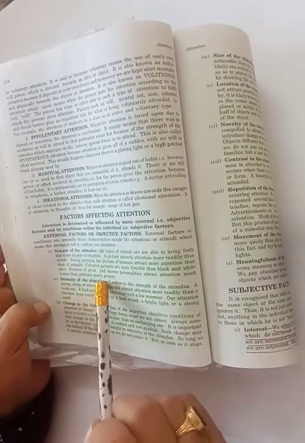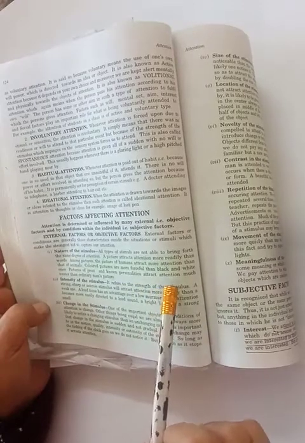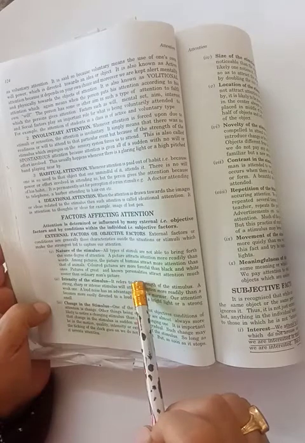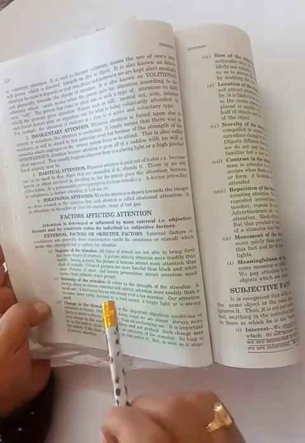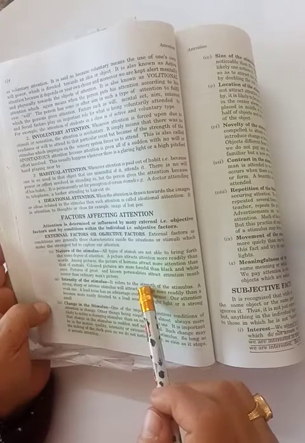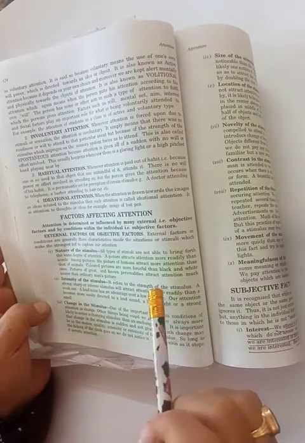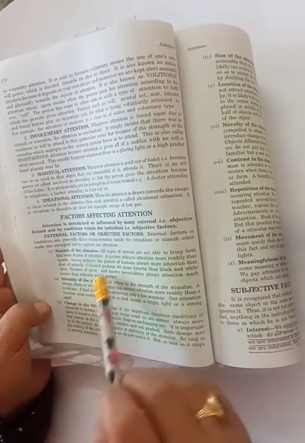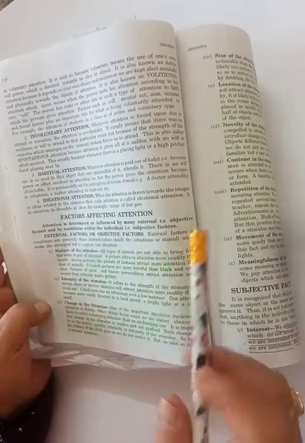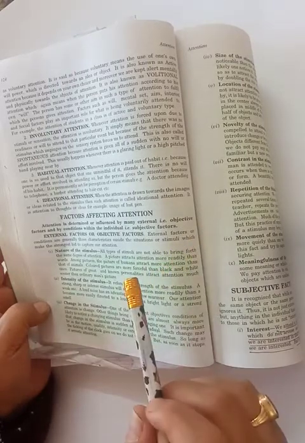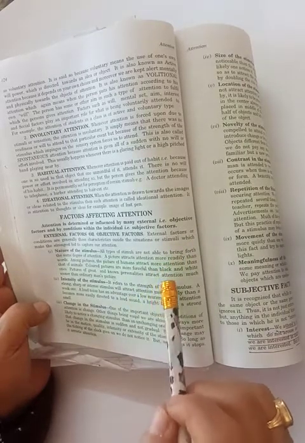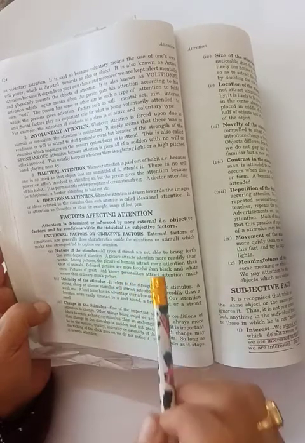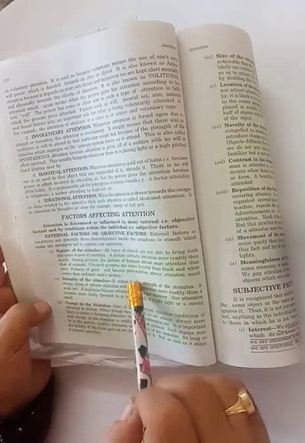Then pictures of great and known personalities attract attention much sooner than an ordinary man's picture. This also you must have come across in your life. When you see pictures of rich and famous or so-called celebrities, then you are more interested in that. You pay more attention to that rather than an ordinary man's picture, or when you look at some advertisement printed or on television, such people grab more attention than ordinary people.